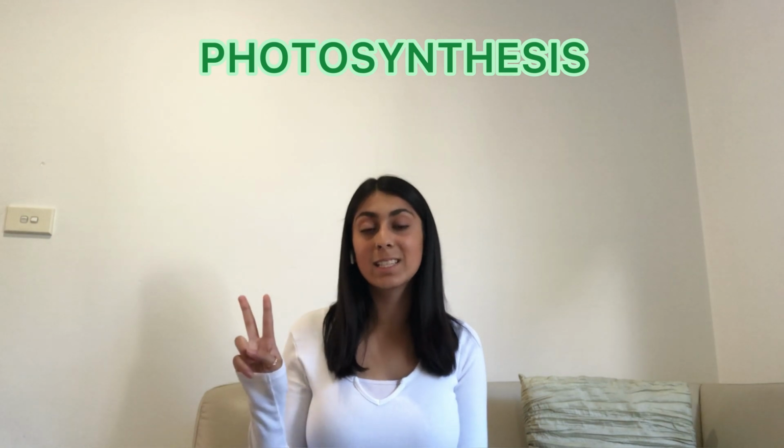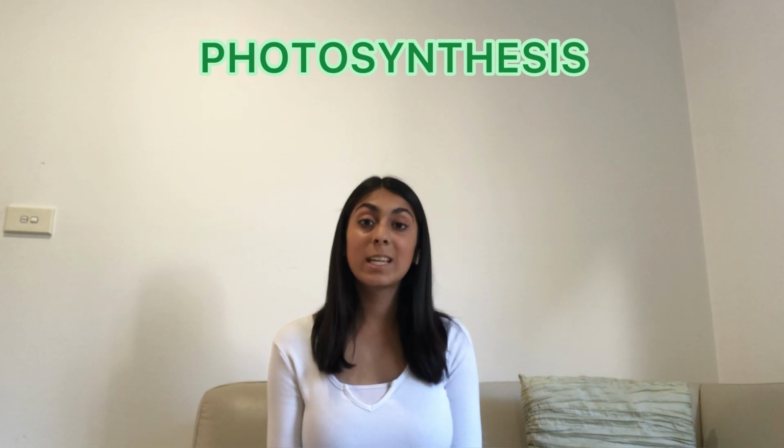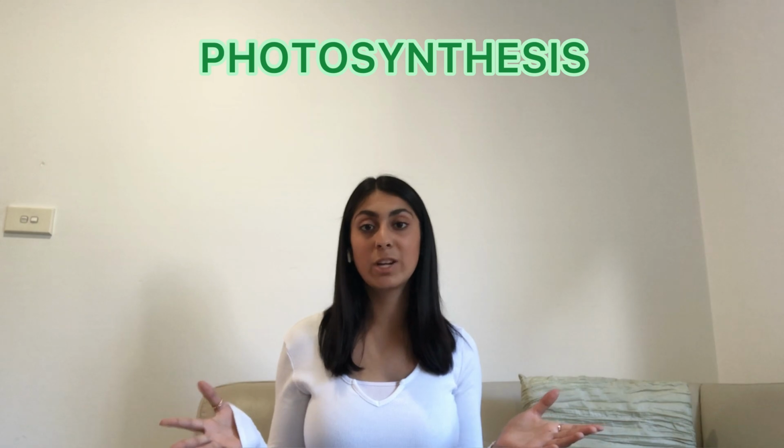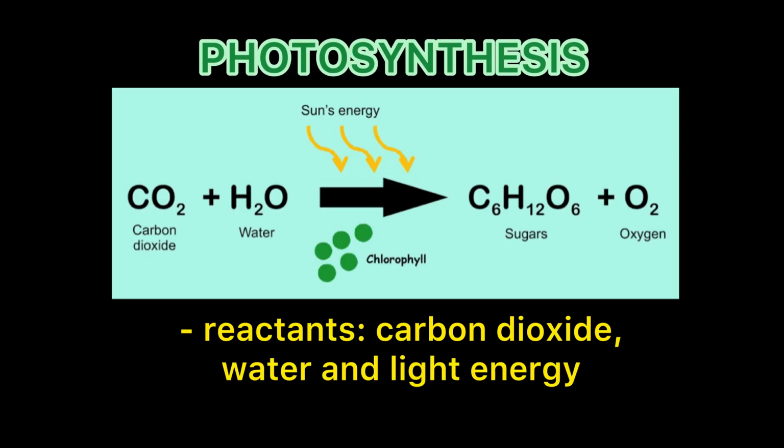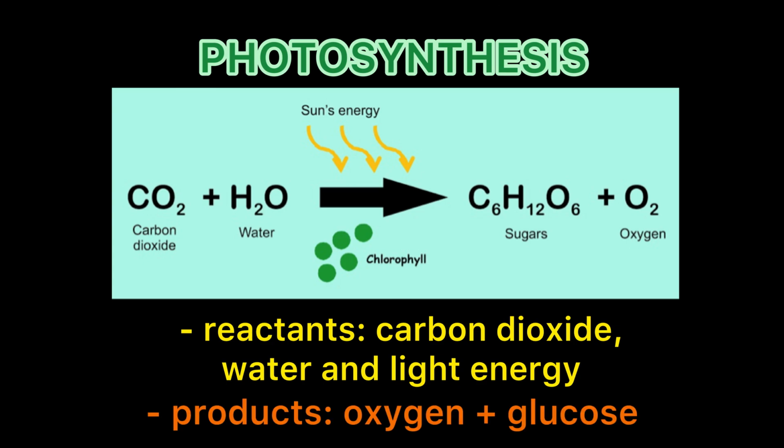Photosynthesis, which is the second example of a chemical reaction, is essentially the inverse of cellular respiration. And this is when plants take in carbon dioxide, water, and light energy from the sun to produce oxygen and glucose. And the glucose is what they use to grow.